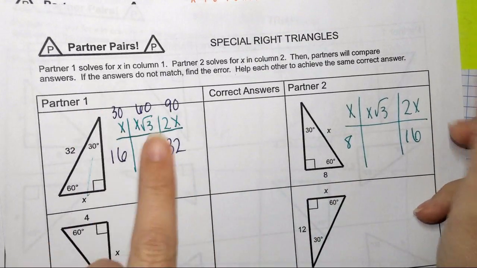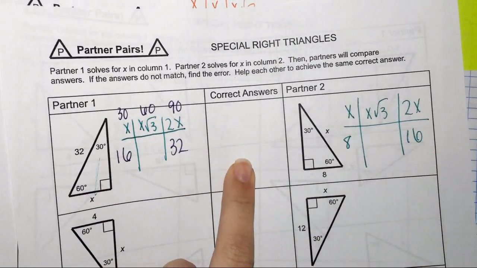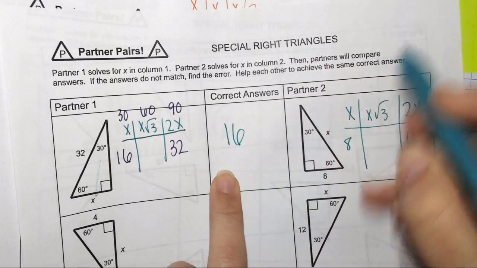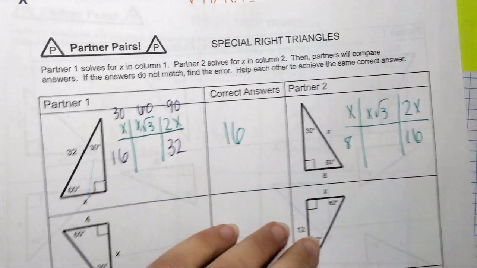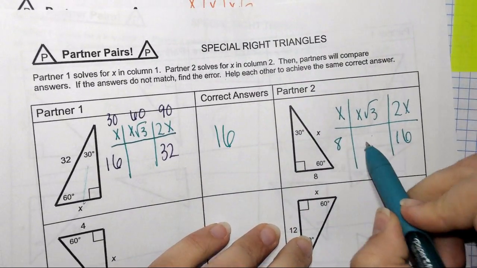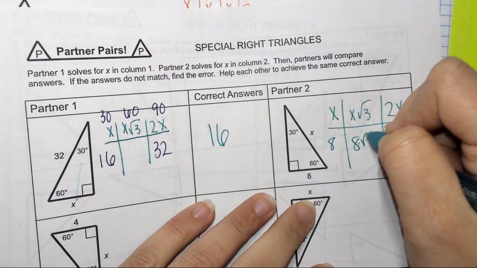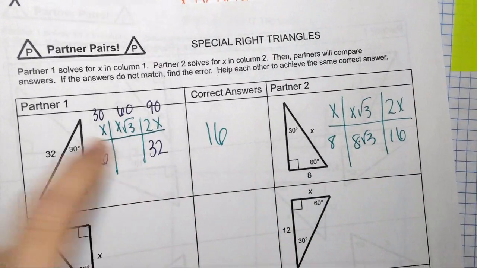Okay, now, we're supposed to have 16 as our answer. Did we get it right? What's our long side here? For this one. What's our long side over here? 16.